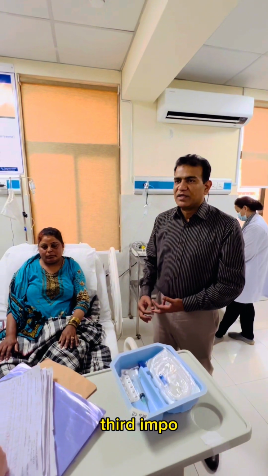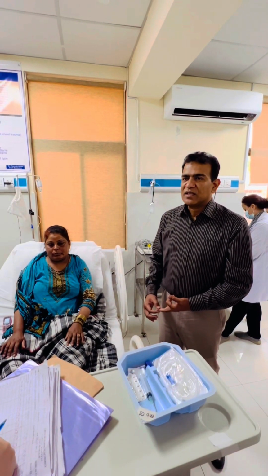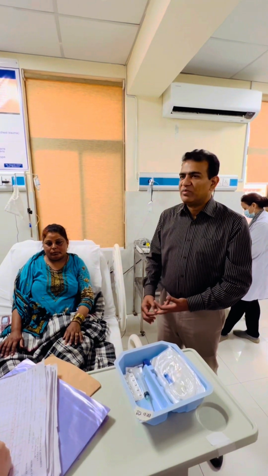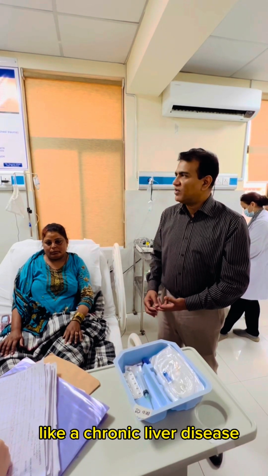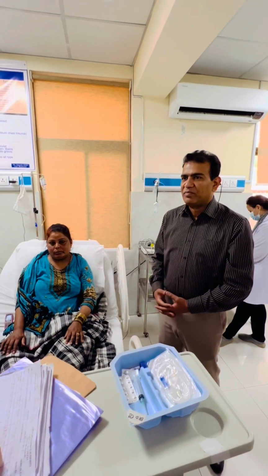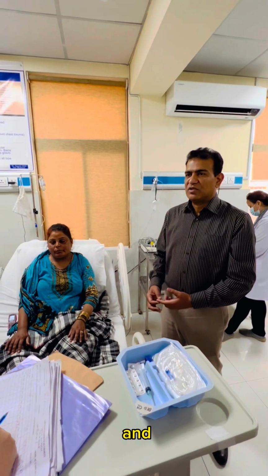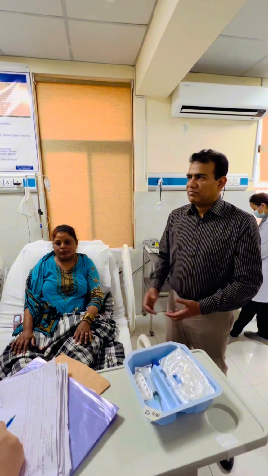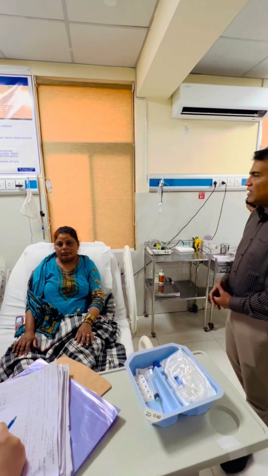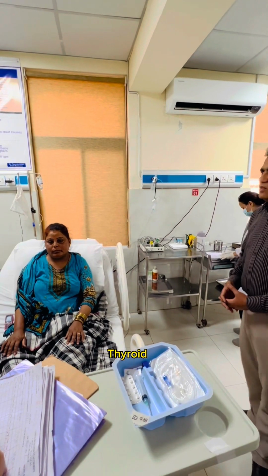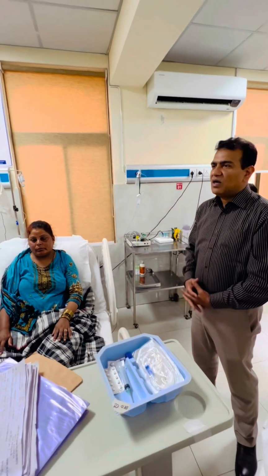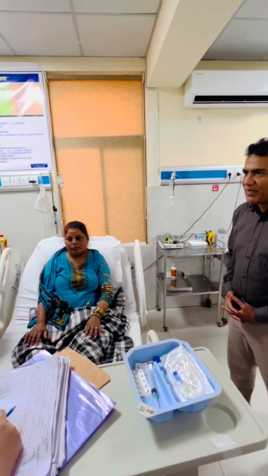The third important organ is the liver. Liver disease in the form of hypoalbuminemia, like chronic liver disease, presents with hypoalbuminemia features. The patient presents with puffiness of the face. And the fourth, the adrenal gland, Cushing syndrome. Yes. Thyroid, hypothyroidism. So hypothyroidism can present with this. So these are the main problems. The four problems are associated with systemic disease.